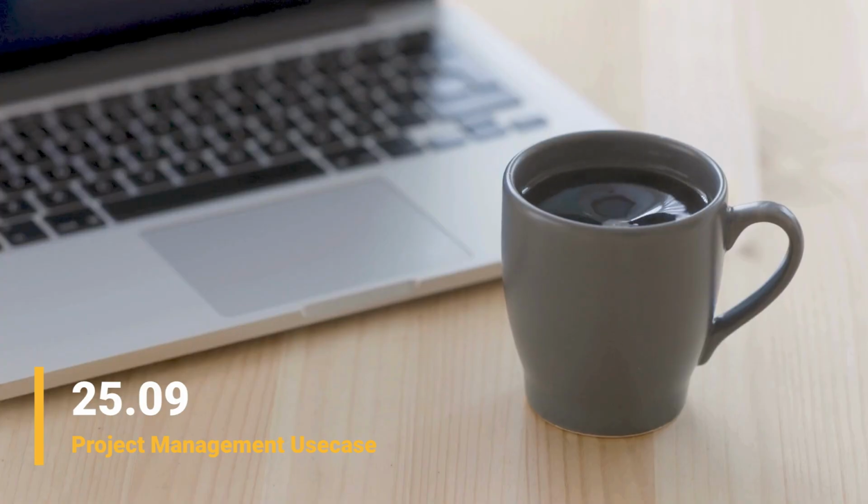Welcome to the final lecture of our date and time section. We will now apply our knowledge of datetime objects and timedelta to a project management scenario, calculating future deadlines and determining the remaining time for a task.